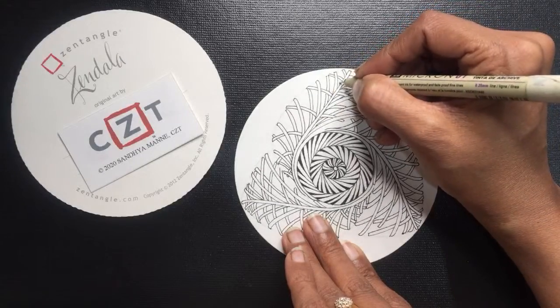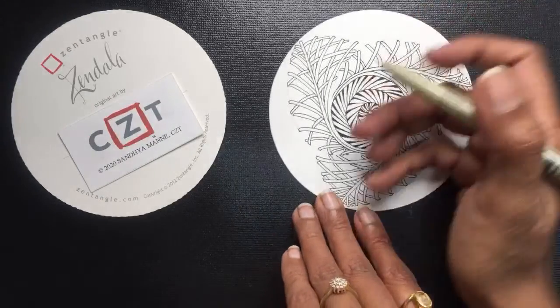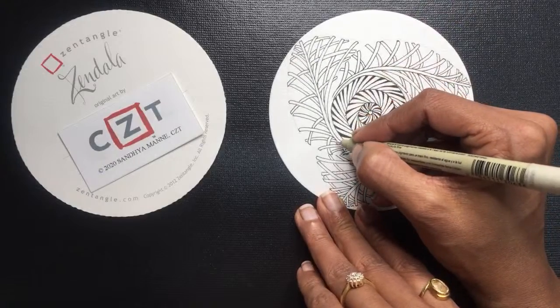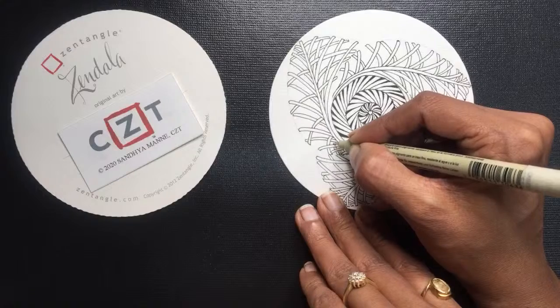So now I'm going to do the opposite, which is the downward looking branches.